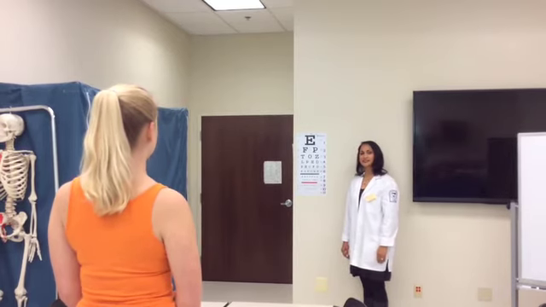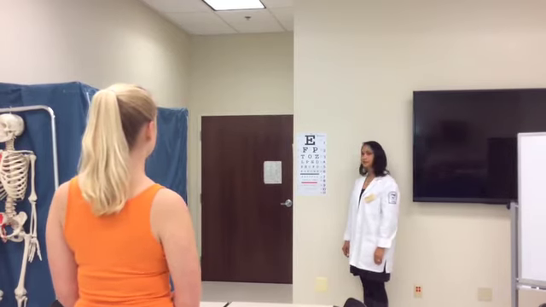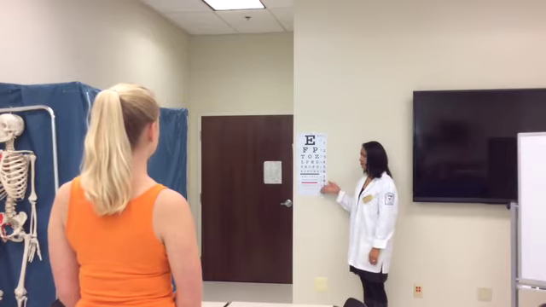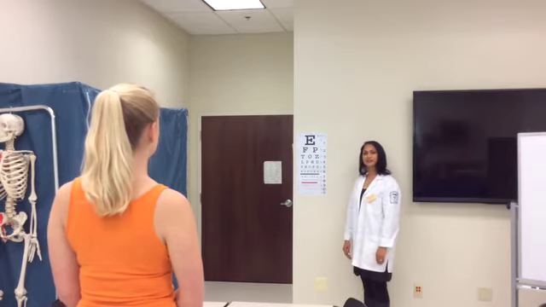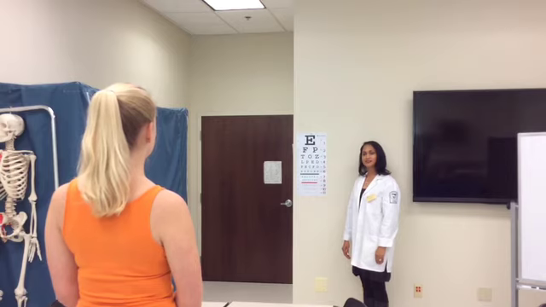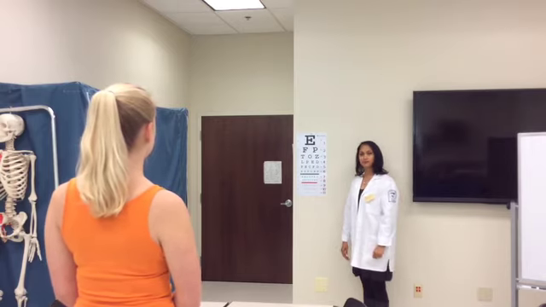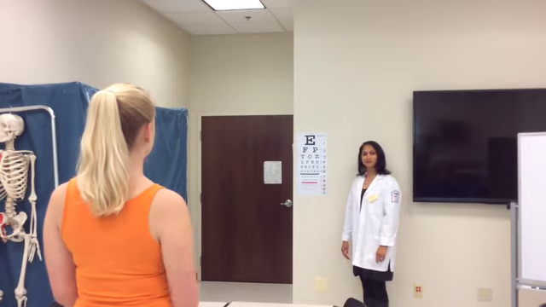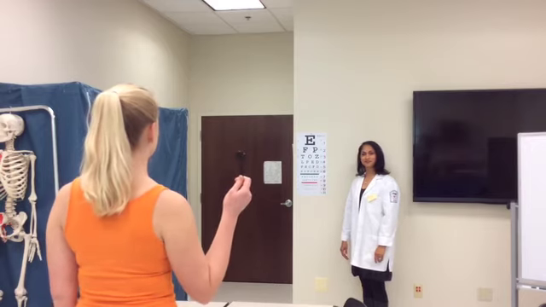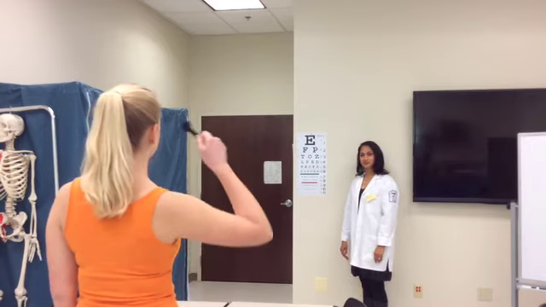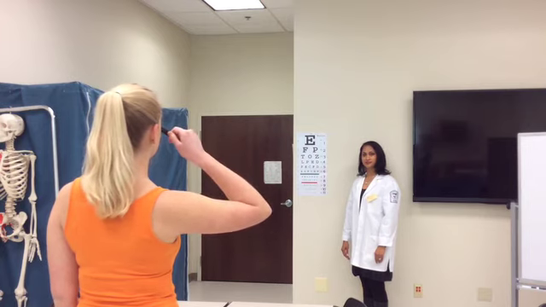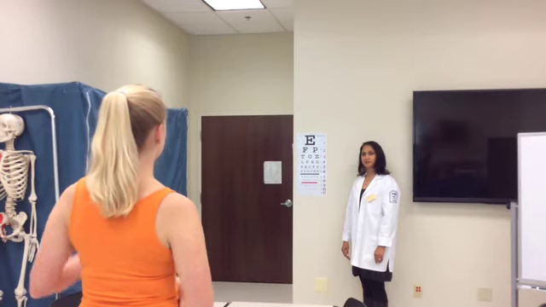Another test for visual acuity is using the Snellen eye chart. Position the person on a mark exactly 20 feet from the Snellen eye chart. The person will use either an opaque card or an eye shield to cover one eye at a time during the test. If the person wears glasses or contact lenses, leave them on.